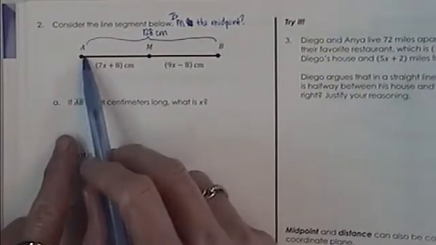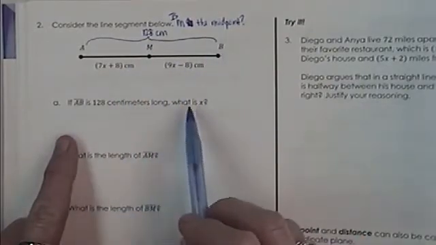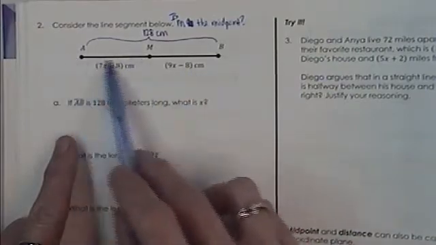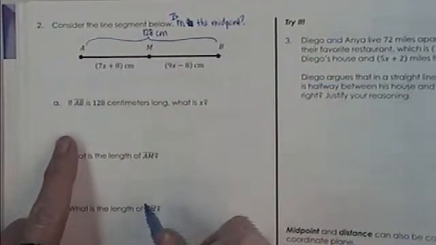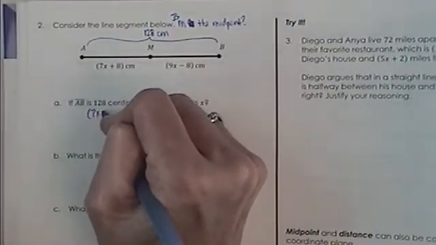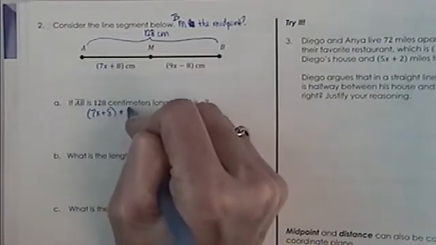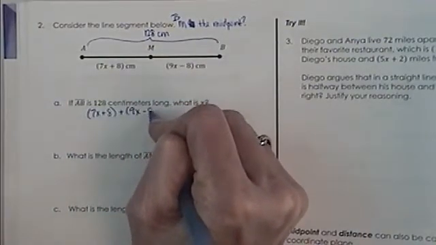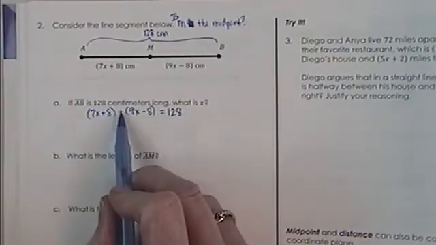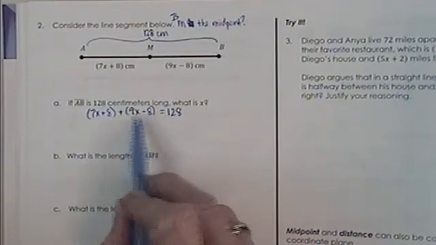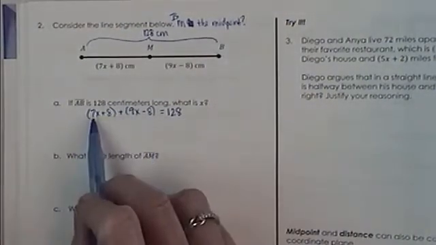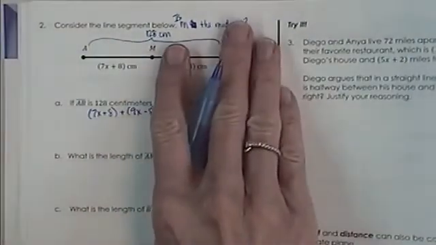If segment AB is 128 centimeters long, then how are we going to figure out what x is equal to? Well, we're going to add this with this and set it equal to 128. So 7x plus 8 added to 9x minus 8 has to be equal to our total, 128. Because we're adding, we can just drop off these parentheses without having to worry about distributing a negative. And then we're going to simplify our left-hand side.